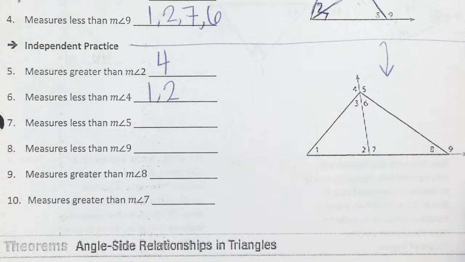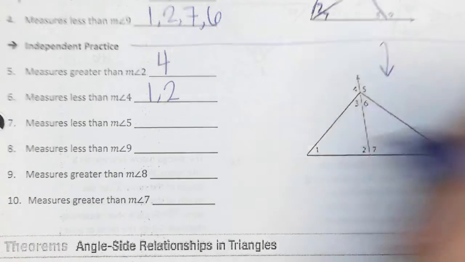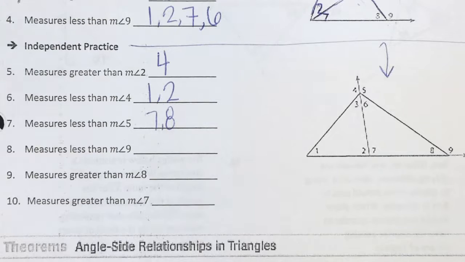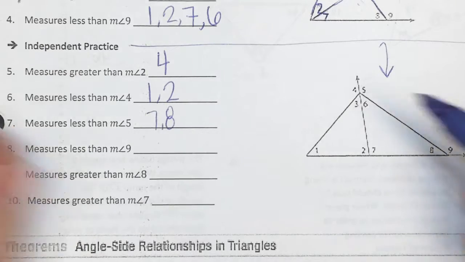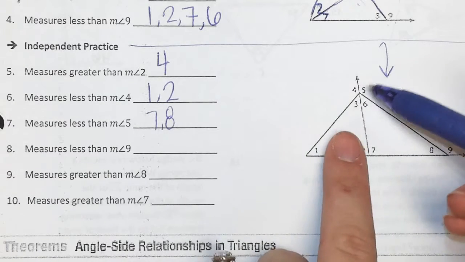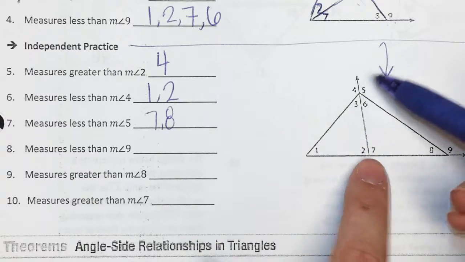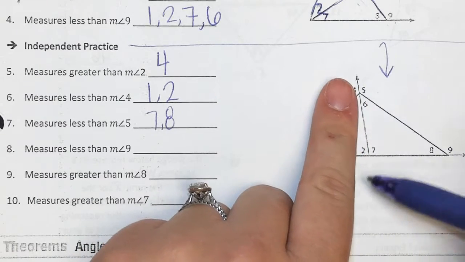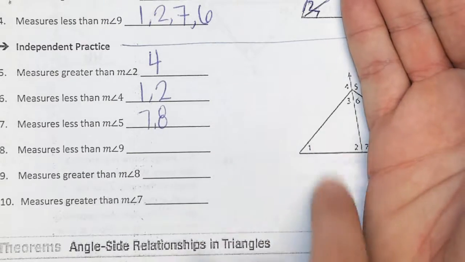What's less than 5? Well, where all can we use to add to make 5? 7 and 8. I can't use, okay, that's the only one. Yep. Here's why. This isn't an exterior angle of this small triangle, right? This exterior angle is only with this one. And 4 is only an exterior angle of this triangle.